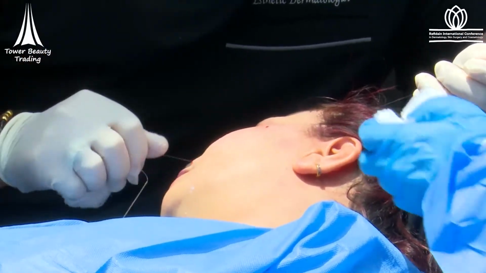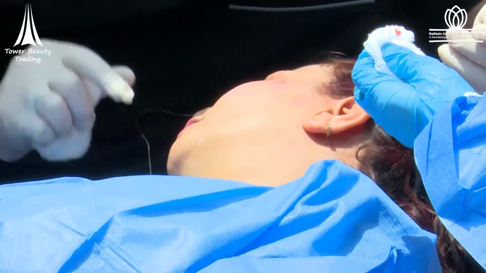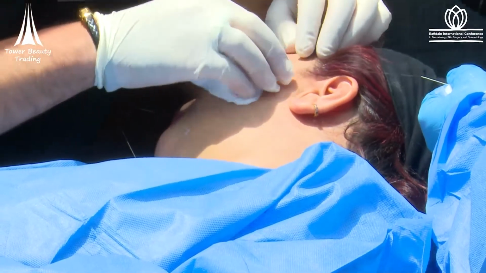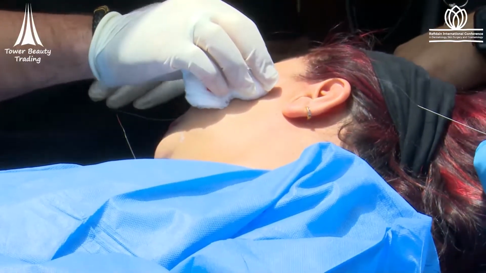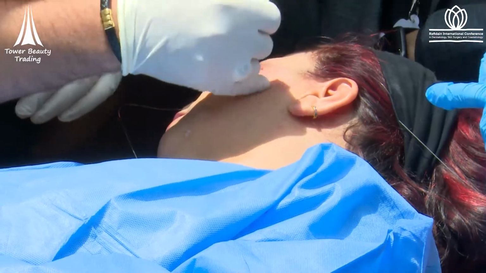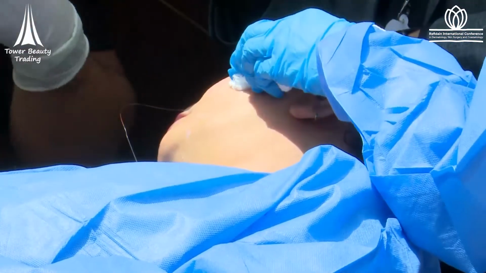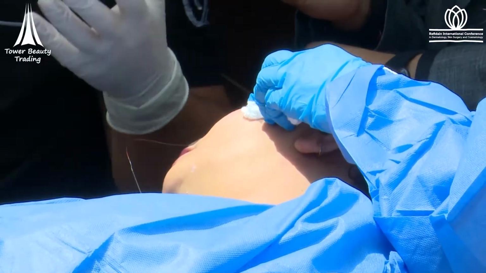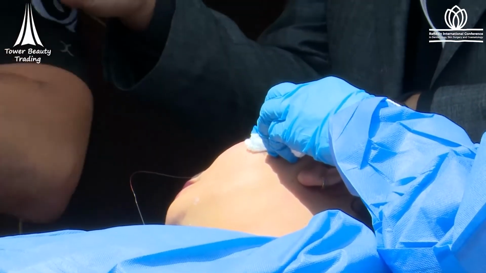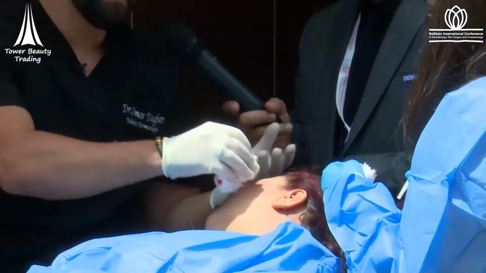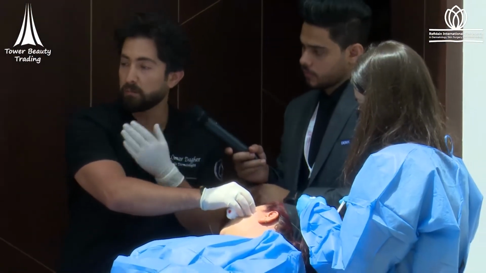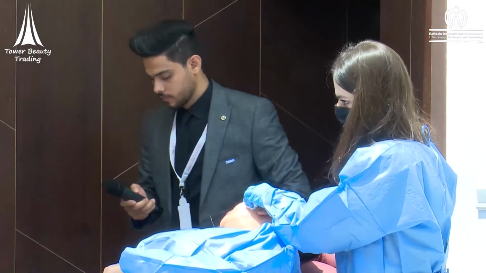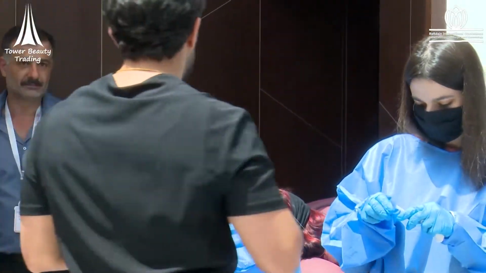So here is our thread. This is the first one. So now we will insert the second and third one. I personally prefer to start medially, then fix laterally. There is no explanation. Sometimes some people ask if we can start laterally or not. This is my opinion, I think it's better to start medially than to start laterally. This one will start with the second thread.